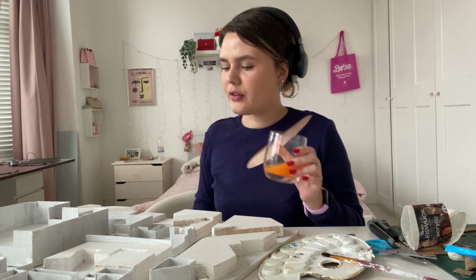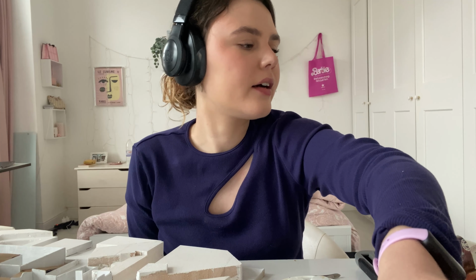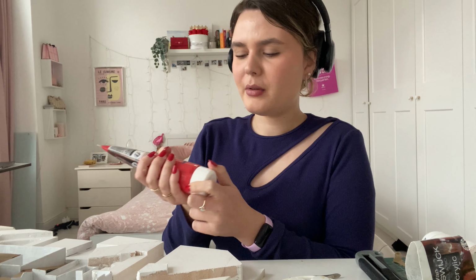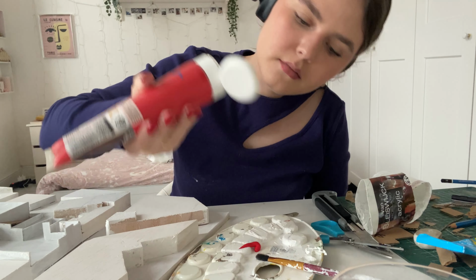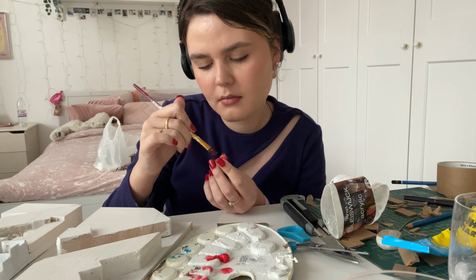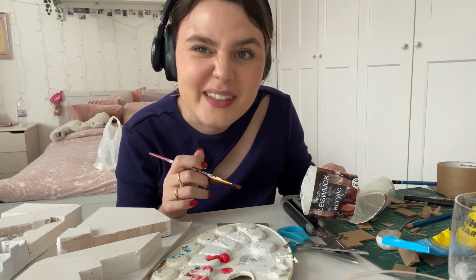It does feel dried up, so I'm thinking, should I paint the brown cardboard or not? This is what it looks like. I think I'm going to test out what it looks like when it's painted. I do have this red paint, for example. Maybe it will be a bit too much. It does look better. I'm just going to paint it red.